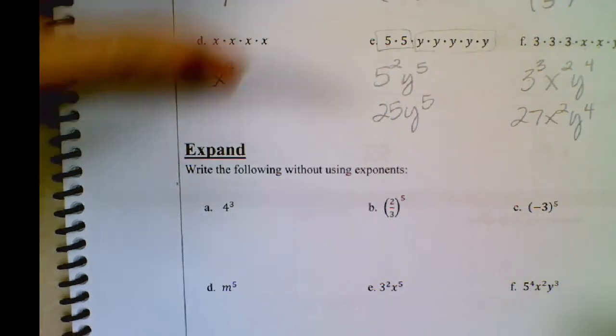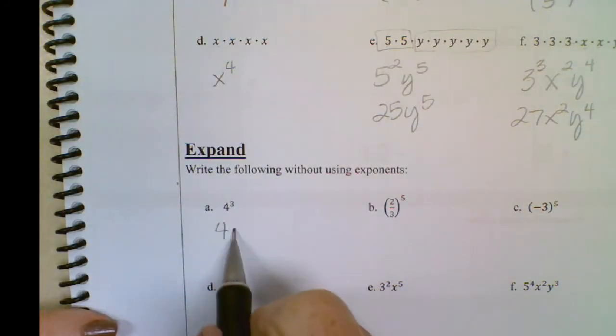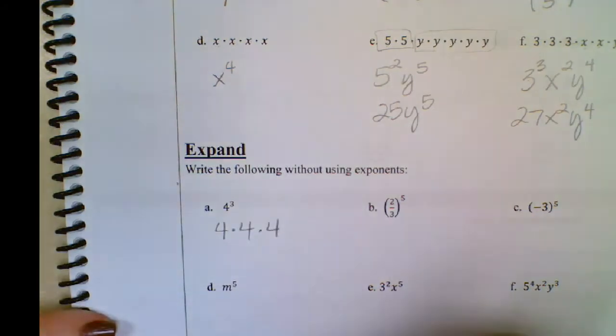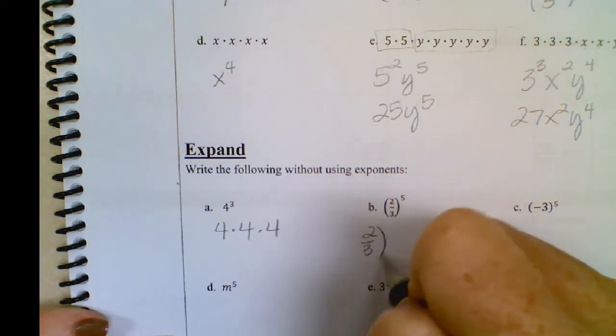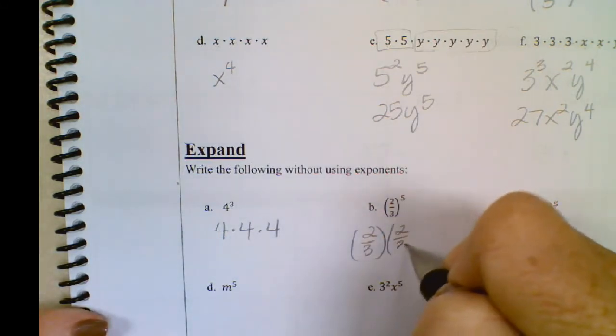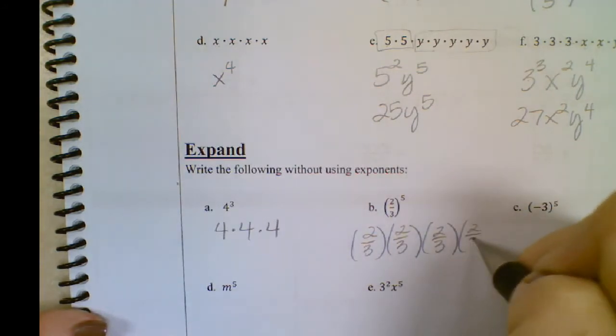All right, now we're going to flip that around. Now we're going to expand our exponents. Okay, so we have 3 4s, so you should have 4 times 4 times 4. 2/3 to the 5th would be 2/3 times itself 5 times.